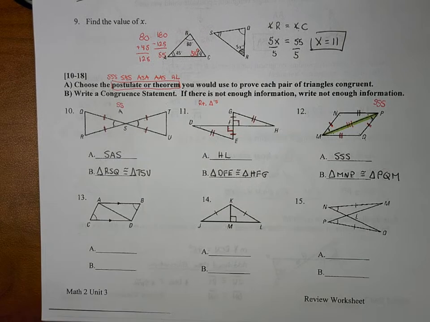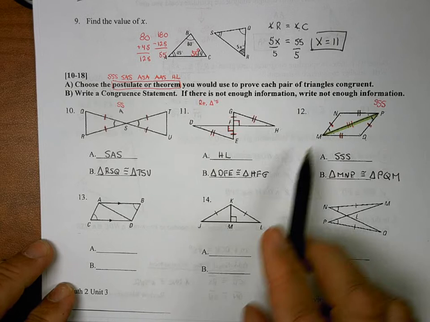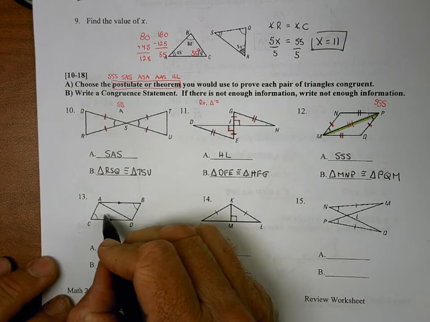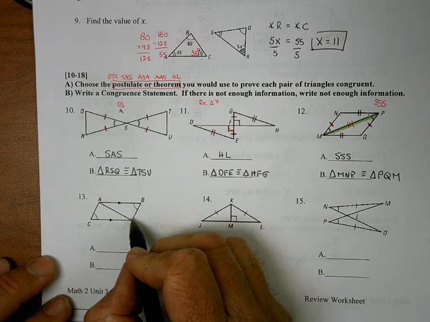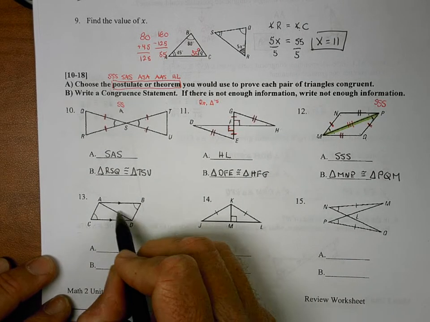All right, part 2. This is the review for Unit 3 of Math 2. We left off at number 12. We're starting up at number 13. So, in number 13, we're comparing triangle ABD to triangle DCA.